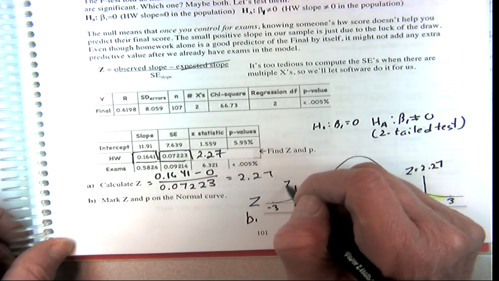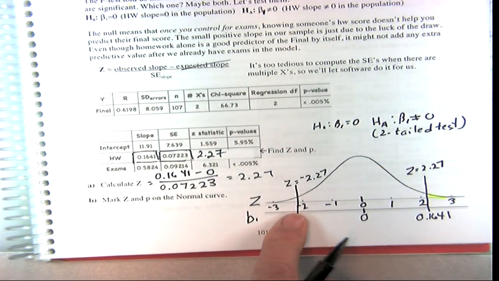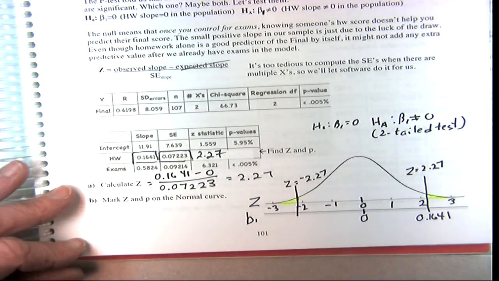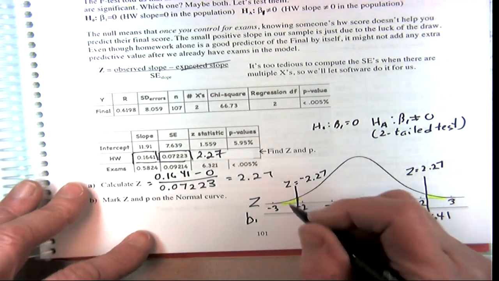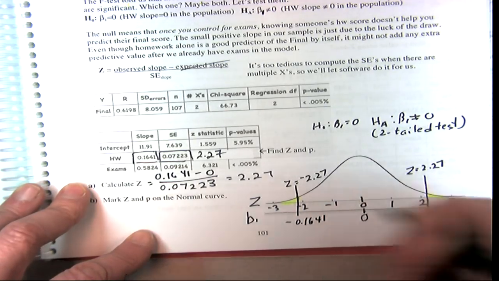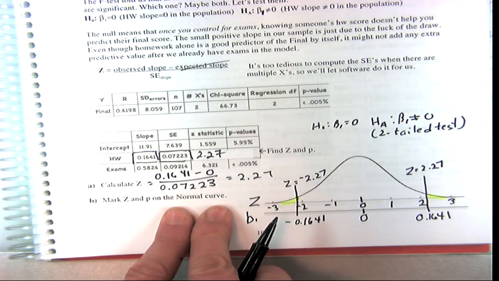So here we have z equals negative 2.27. We're saying it could have fallen there too. So we have to take the area of both these tails.